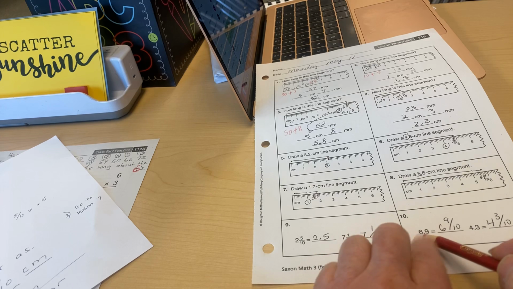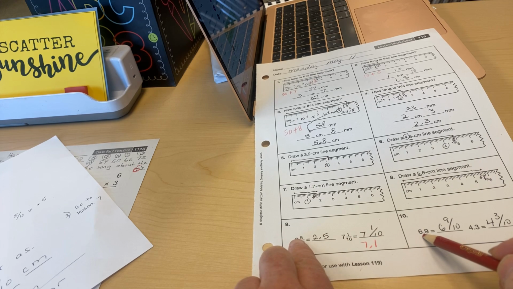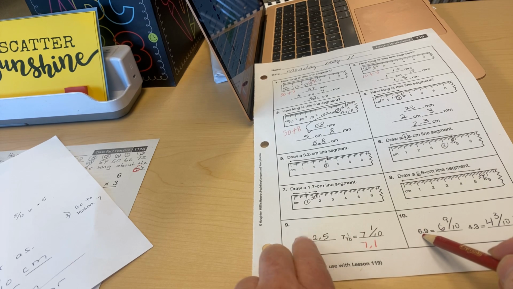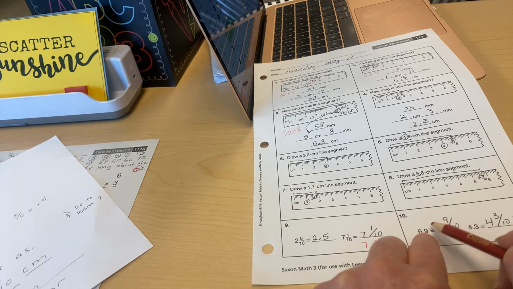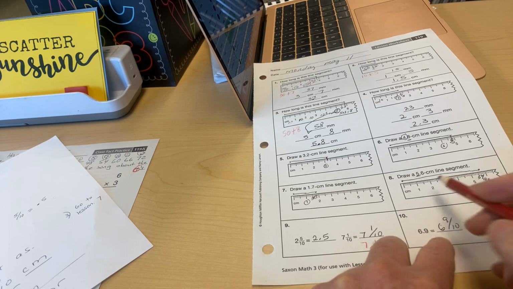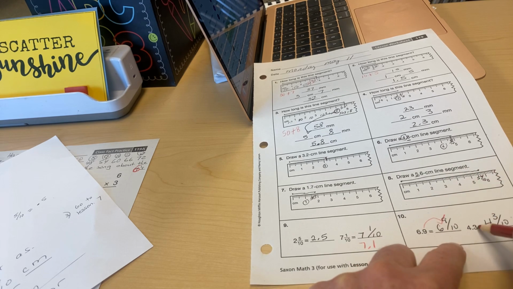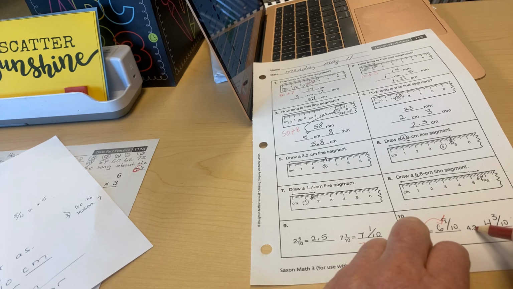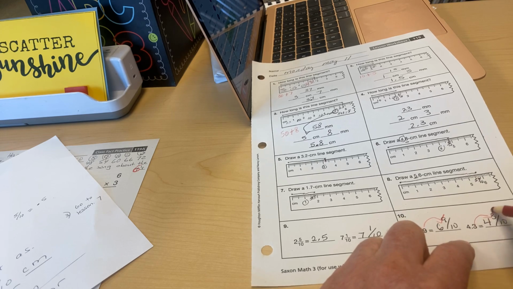And this one, they're switching it. It's kind of like a fact family. They're all the same. So 6.9, 9 means 9/10. Okay, that's what that means. And 4.3, that's 3/10. So then you could write that, 3/10.